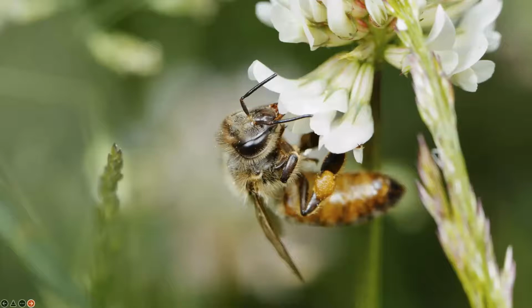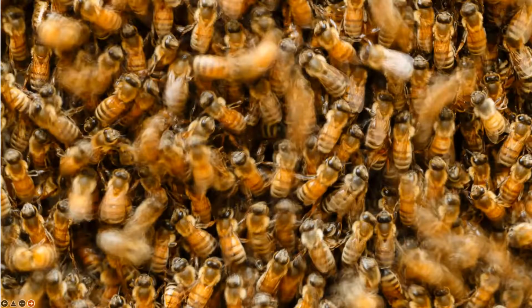Next slide. We looked at this one before. This is the full image of the moving bees. My attempt was to try to show how much they move.